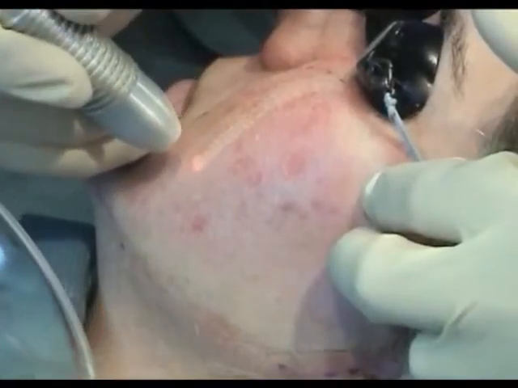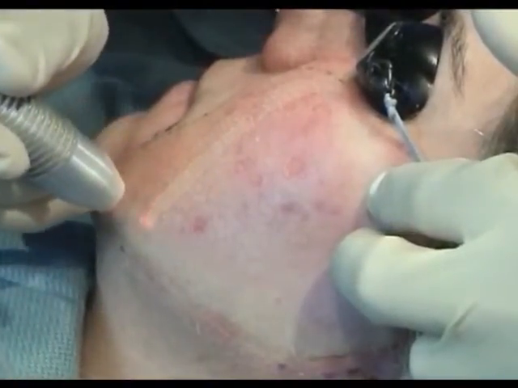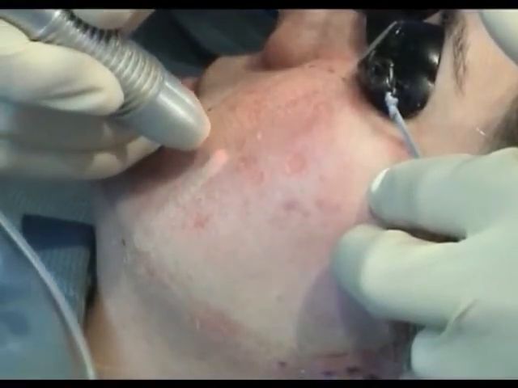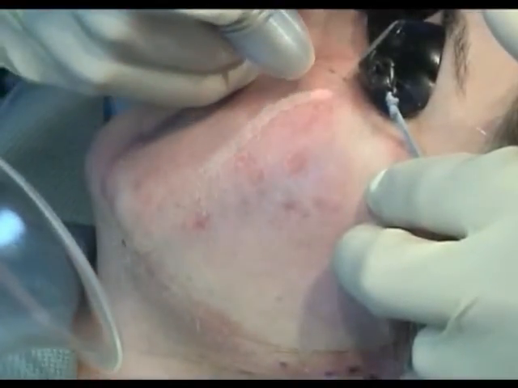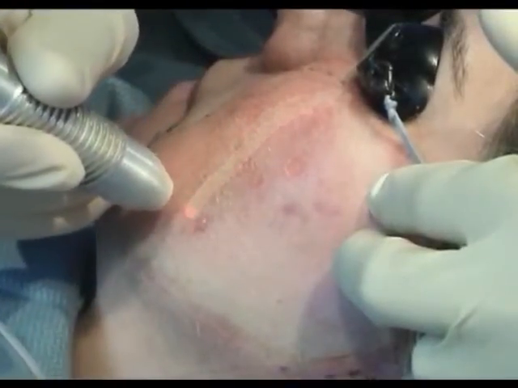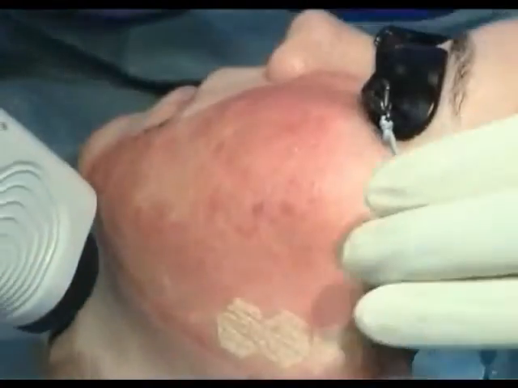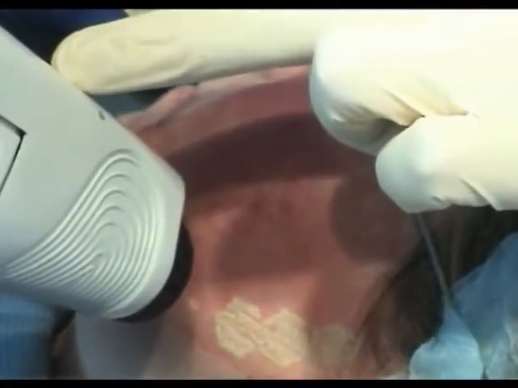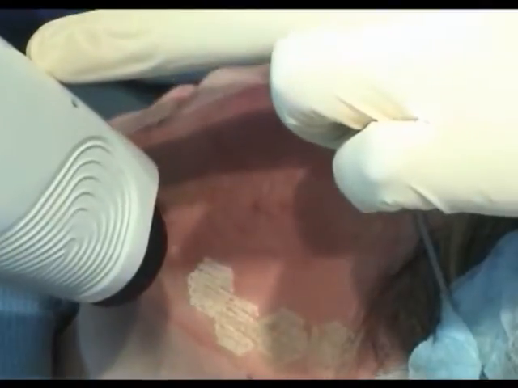As with the prior example, the entire cosmetic unit is then treated with slightly overlapped pulses of the erbium YAG laser. Here again, the 5mm spot size was used with a 10 joule per centimeter square setting. Next, a pass is made with the ultrapulsed carbon dioxide laser. Again, it is critical not to overlap these pulses.